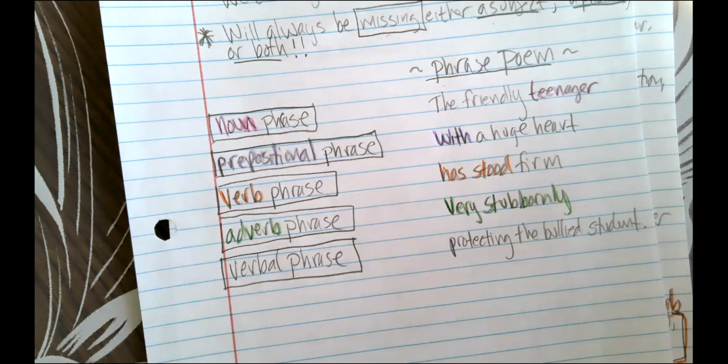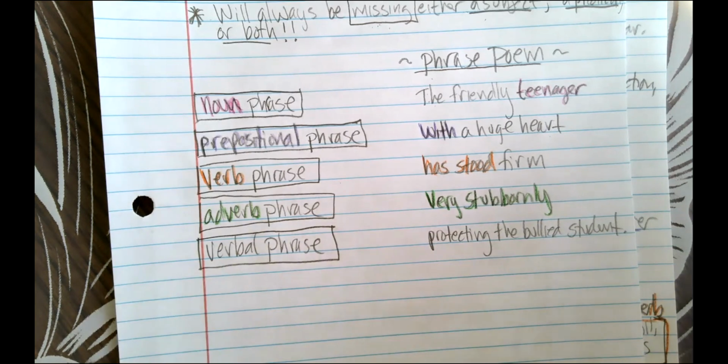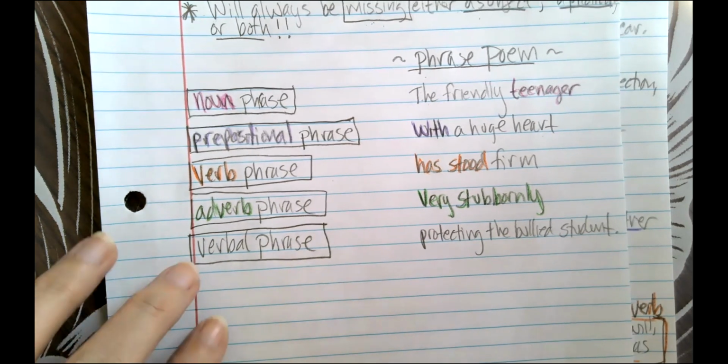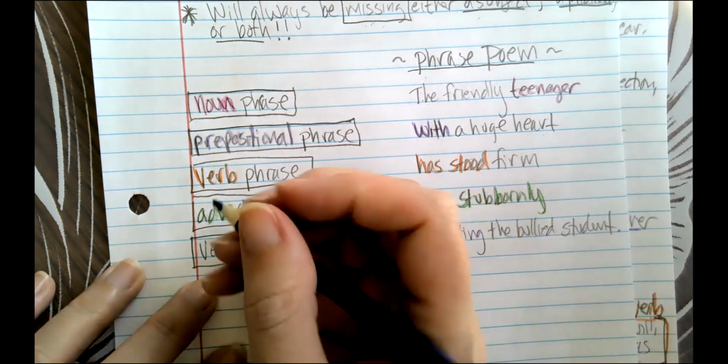So verbals break into 3. This is just one example of a verbal. So for our verbal, we're going to go ahead and pick up our dark blue. Now, I know I said we're only using dark blue for independent clauses, but for this particular set of notes, we're going to use it for verbal. It does not mean that verbals are independent clauses. They are not.